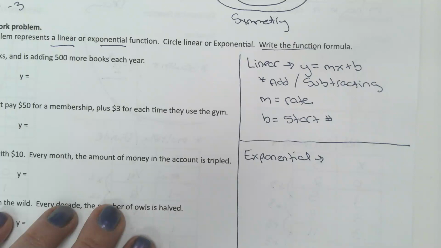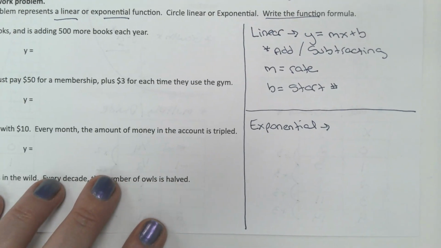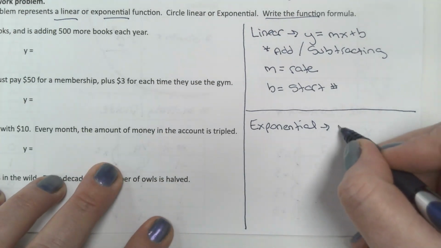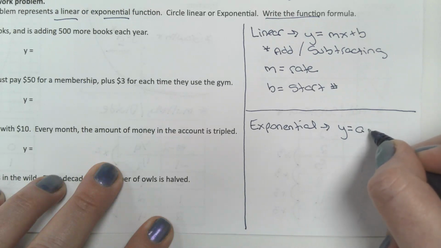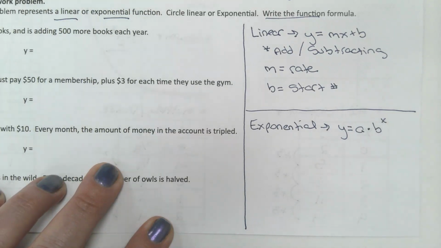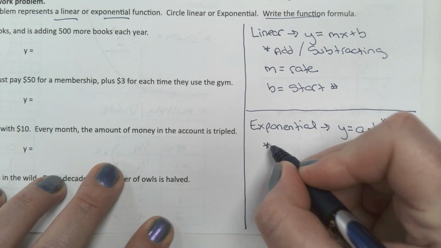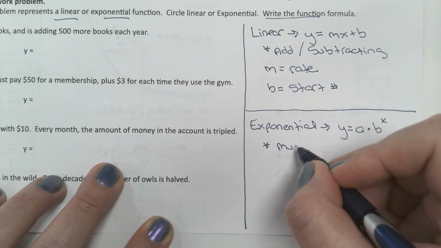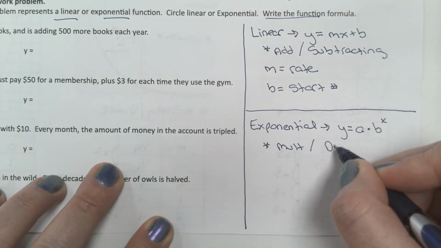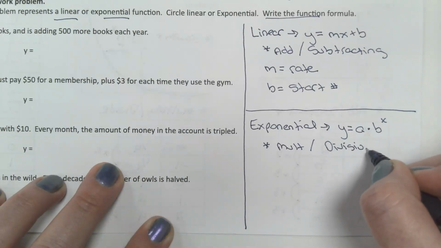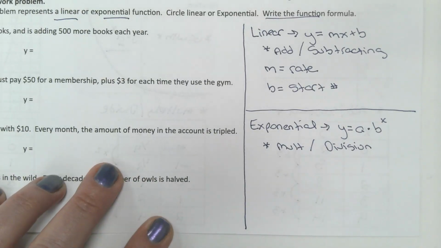Some of the problems might be exponential. Exponential, your formula is y equals a times b to the x. You're going to be able to identify this because there is multiplication or division to get to the next value.